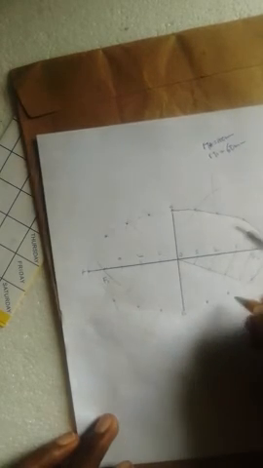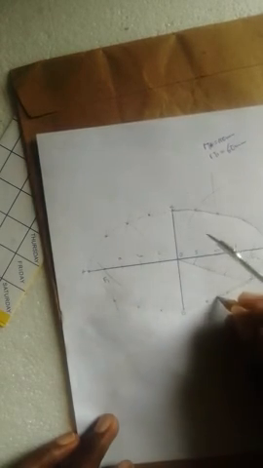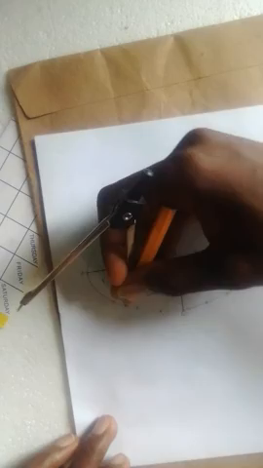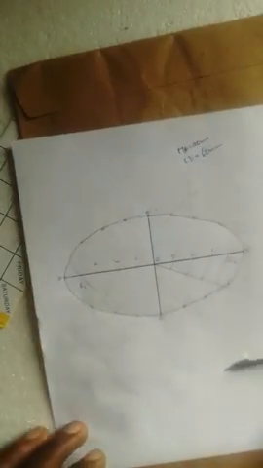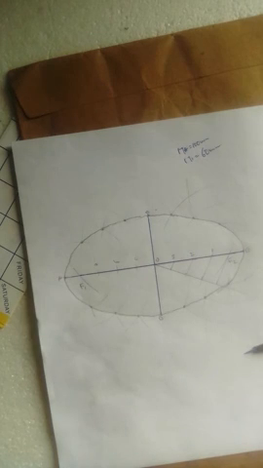Now with this, I can get to outline my ellipse. So here is the desired ellipse. Thank you.